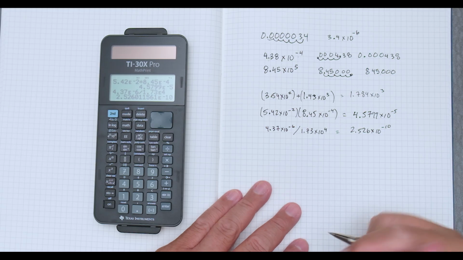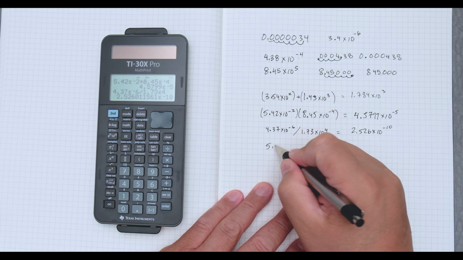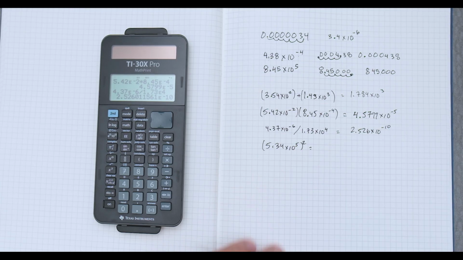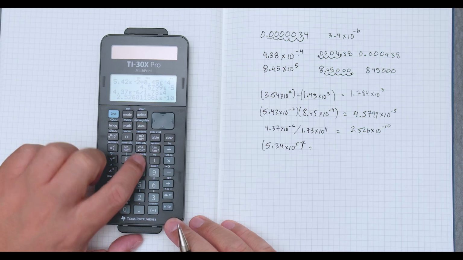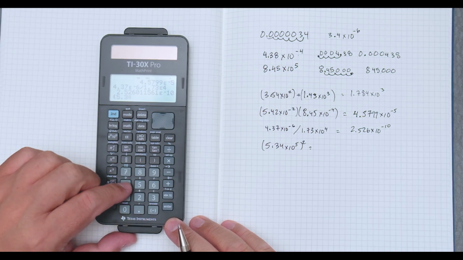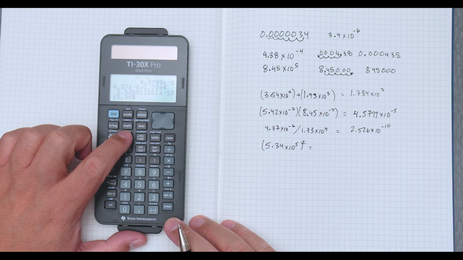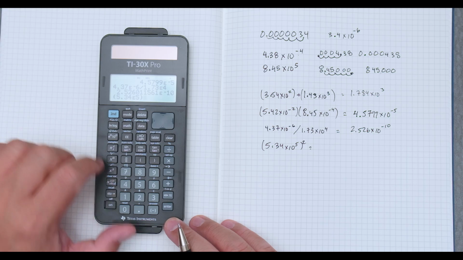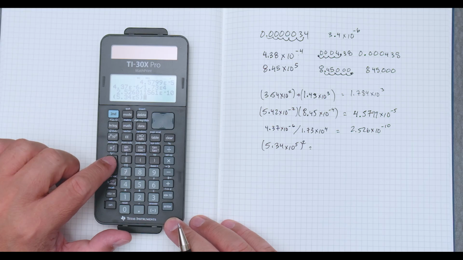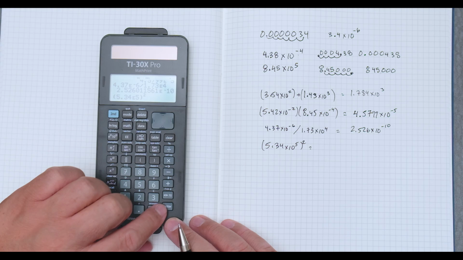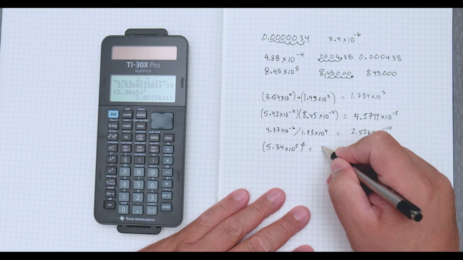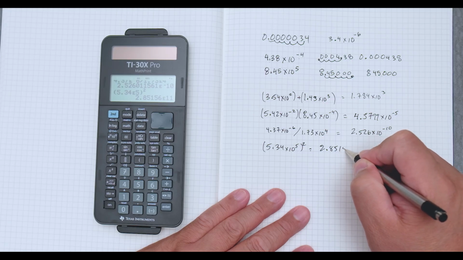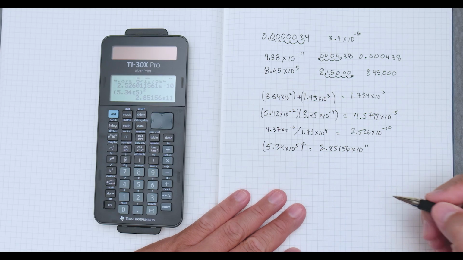And let's say you were doing 5.34 times 10 to the 5th, to the power of 2. So that's going to be parentheses, 5.34 to the power of 5, close parentheses, and then we're going to square it. We can use this button here, and then square it, enter, and we can see that it's going to be 2.85156 times 10 to the 11th. Okay?